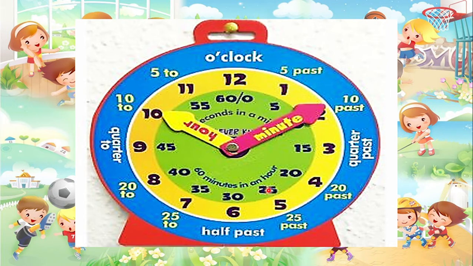Very nice, students. How can we tell the hour and the minute? We have two hands, short hand and long hand. The short hand points to the hours. Very good. And the long hand points to the minutes.